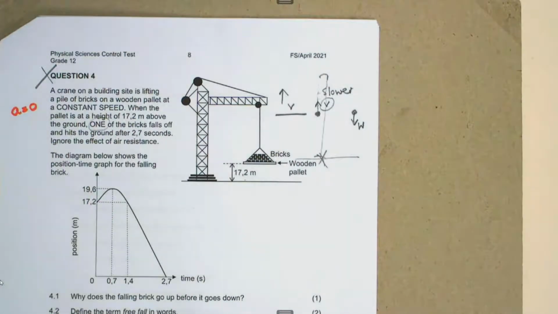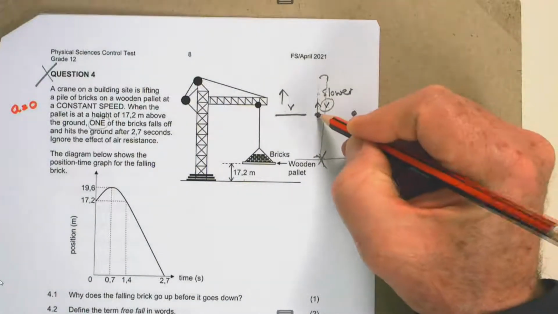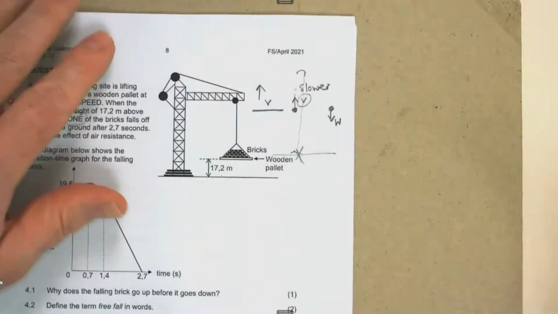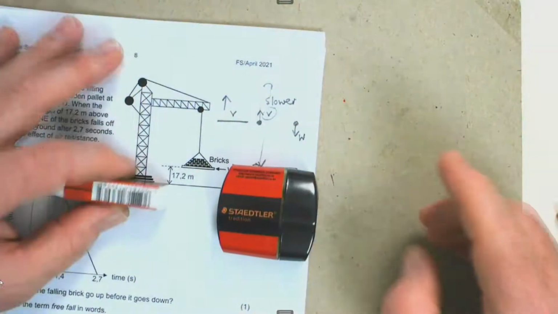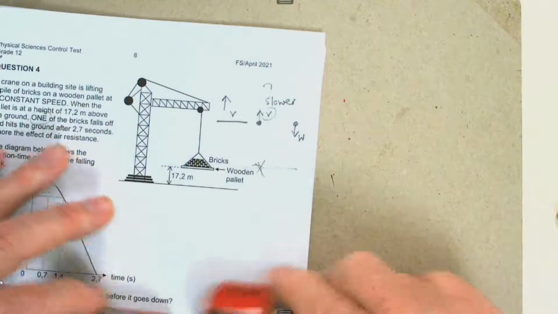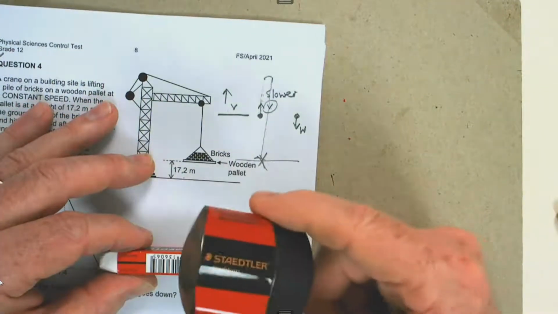So that's basically what's going to happen. It starts with the same speed as the pallet, and while it is going up, you will actually see the following. I don't have a marble here, but let's say this is a marble, and this is the pallet. So what will happen is, the brick is on the pallet. Okay, the brick is on the pallet. This is the brick, and this is the pallet.